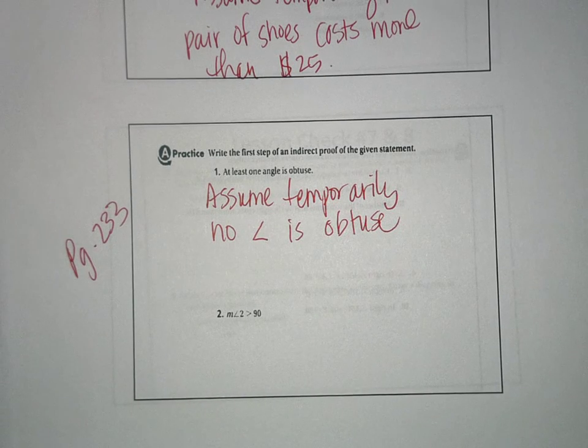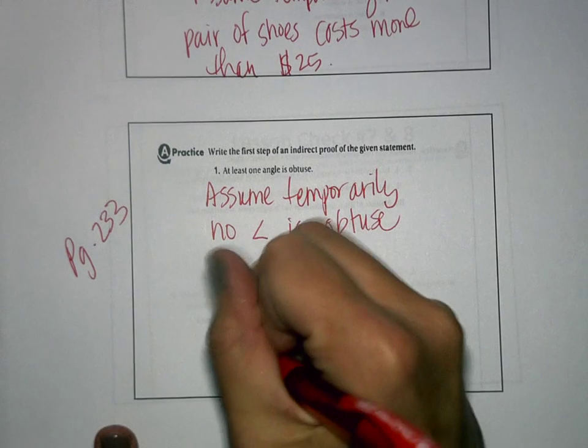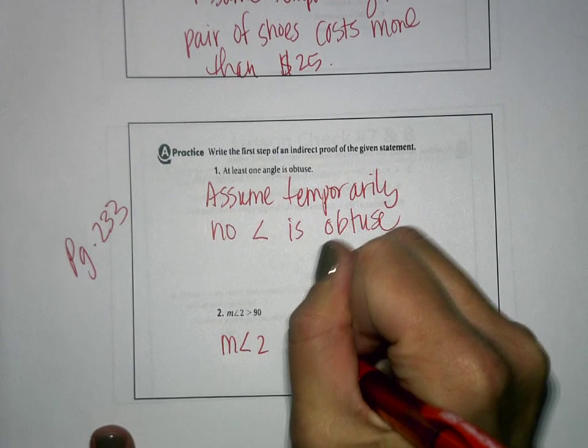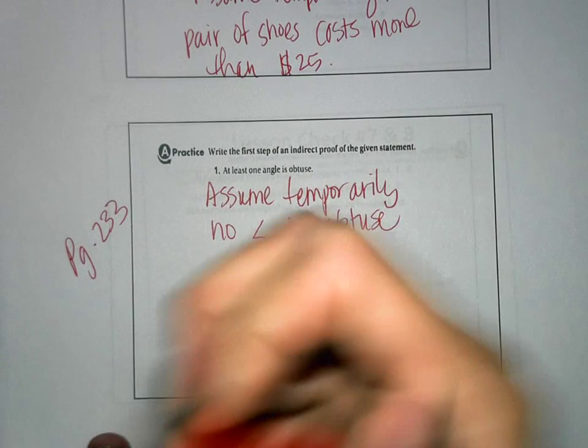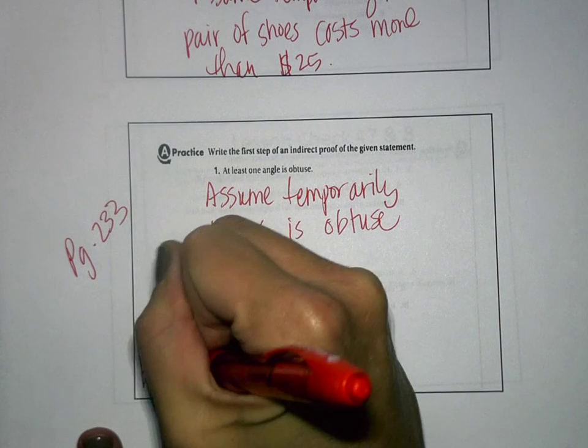On number 2, where it says measure angle 2 is greater than 90, what is the opposite of greater than? Less than, but it's actually going to be less than or equal to. Actually, that works. Okay, so measure angle 2 is less than 90 degrees. And I forgot to put assume temporarily.